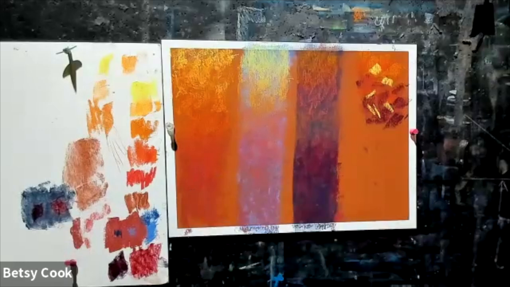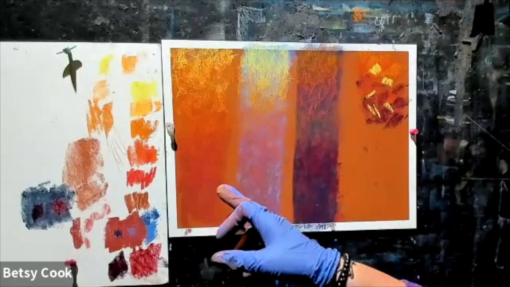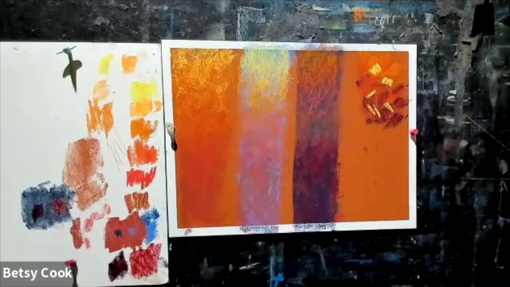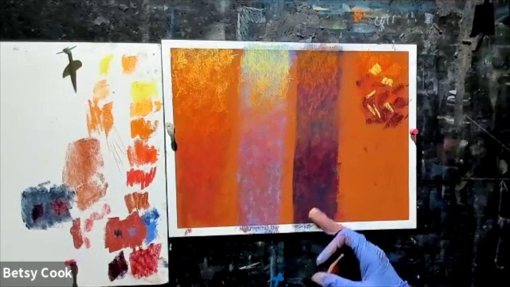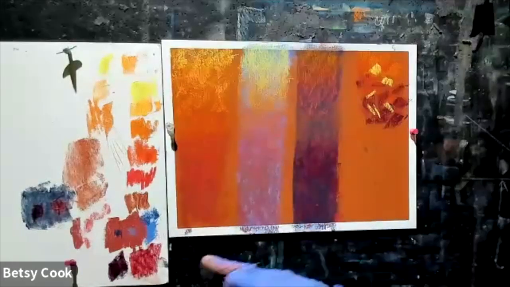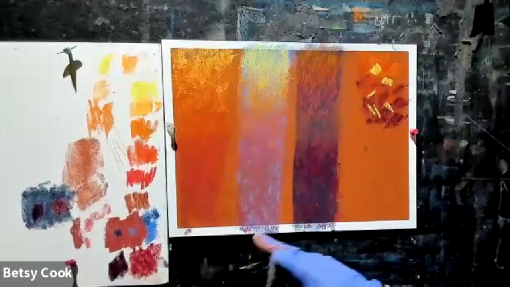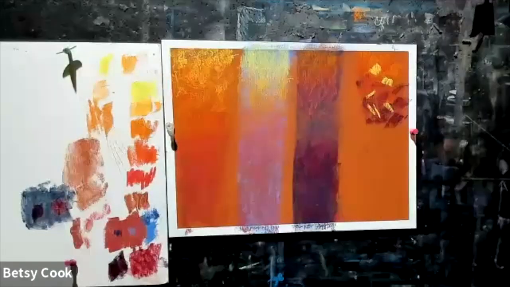But if we look at those two, they change dramatically because of what's underneath it. This one even more so because it was really dark, and then we added two extra dark colors at the end. Fascinating.